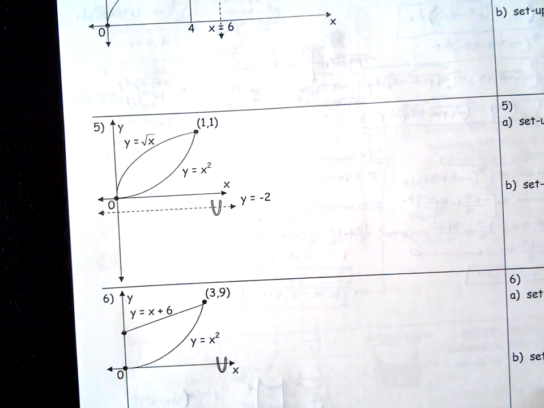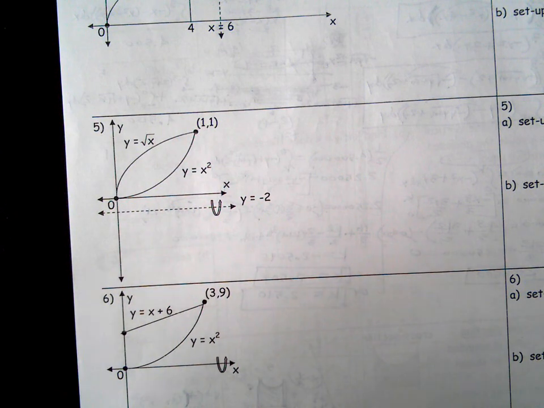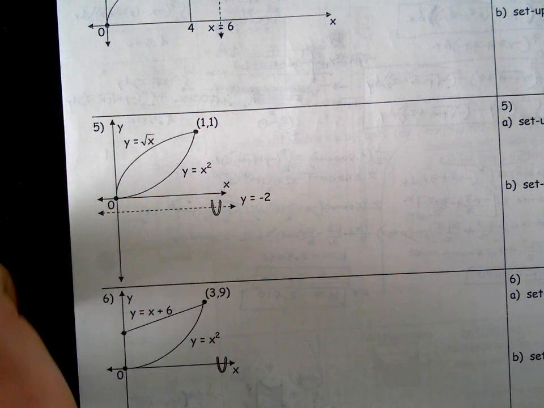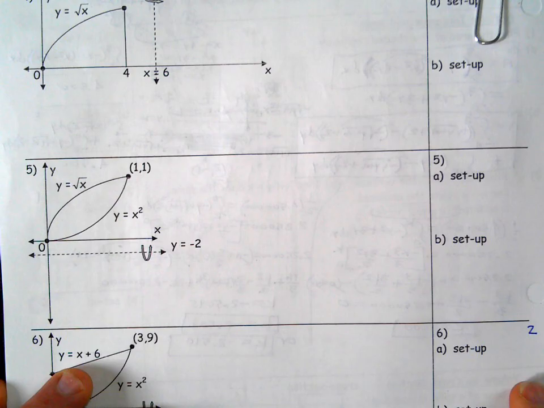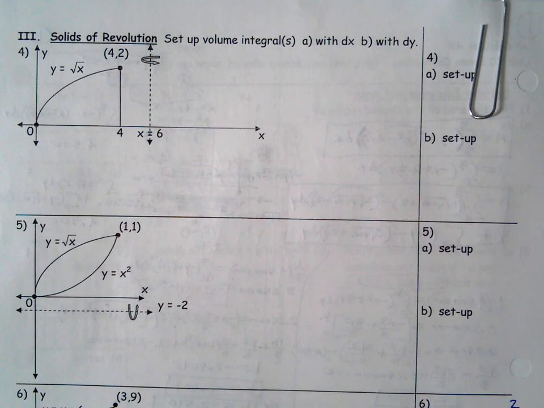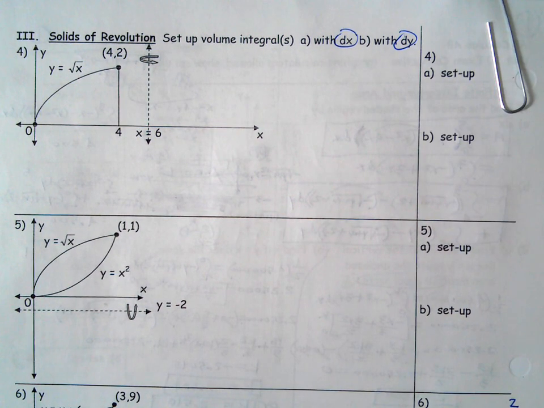And then we got a bunch of solids of revolution. The answers and work for these are online in the shared folder. Okay, so these are all solids of revolution. We're going to do them two ways, dx and dy. One way will give us discs or washers, and the other way will give us shells. They should give you the same answer if you were to calculate them. All I'm doing on this page is setting them up.